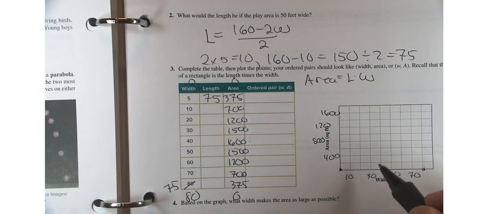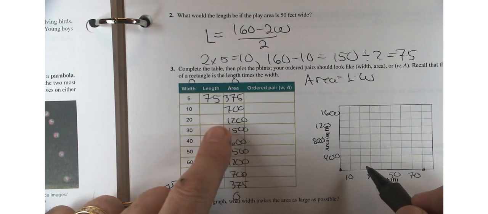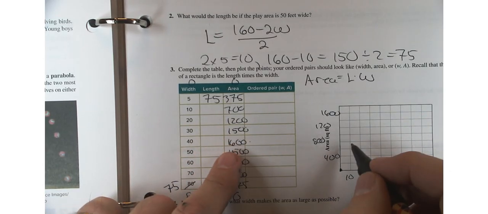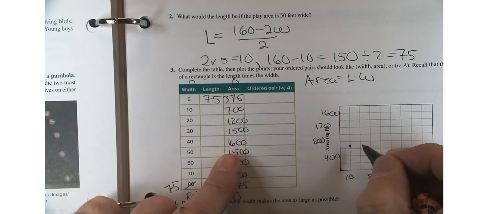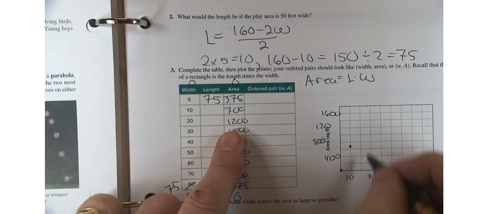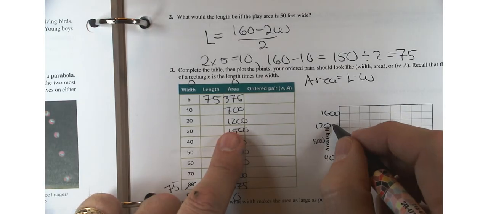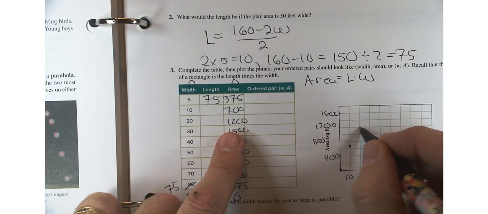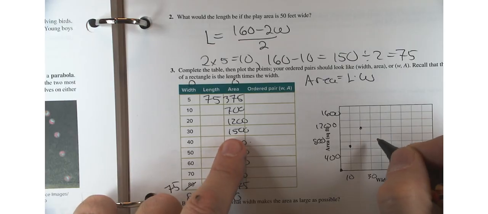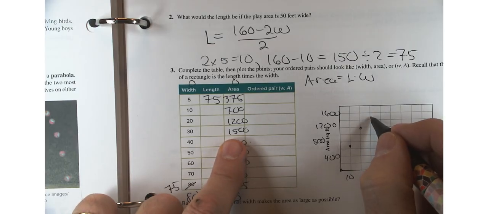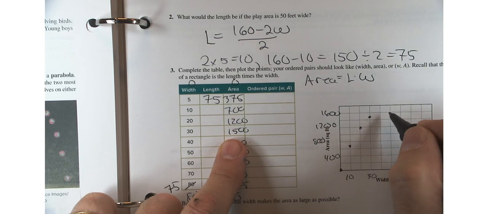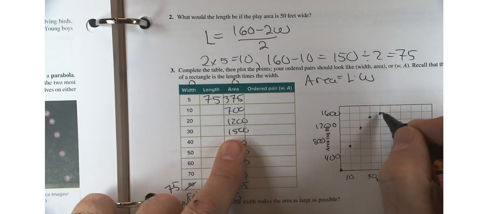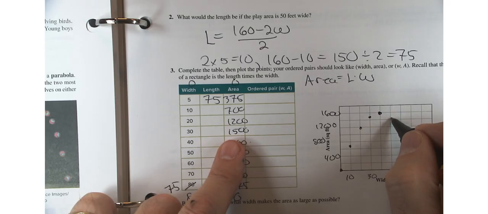So let's plot some points here. 10 is going to go up to 700. So that's going to be right here about. 20 is going to go up to 1,200. So it's going to be right there. 30 is going to go up to 1,500. So it's kind of slowing down. And then 40 is going to be up here at 1,600 and then back down.